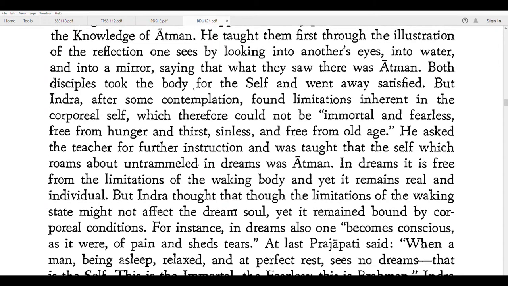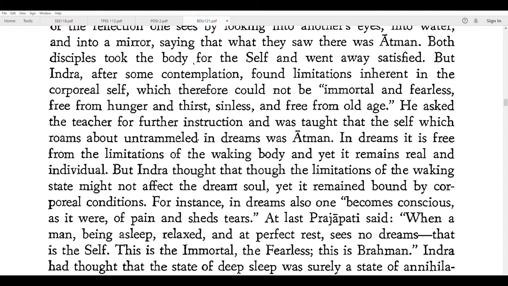He asked the teacher for further instruction and was taught that the self which roams about untrammeled in dreams was Atma. In dreams, it is free from the limitations of the waking body and yet it remains real and individual. But Indra thought that though the limitations of the waking state might not affect the dream soul, yet it remained bound by corporeal conditions. For instance, in dreams also one becomes conscious as it were of pain and sheds tears.